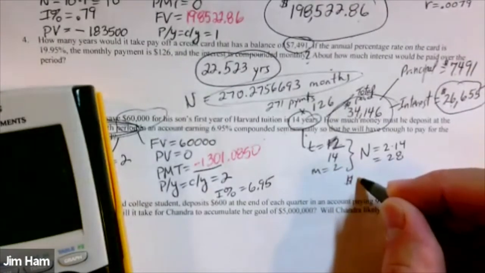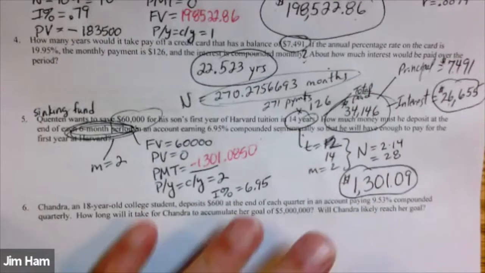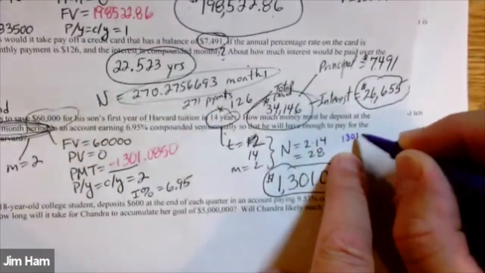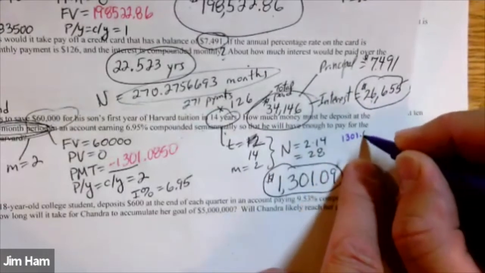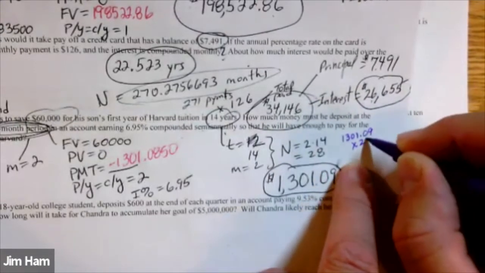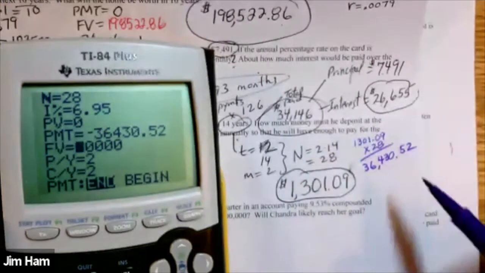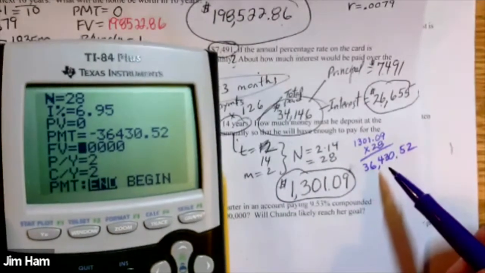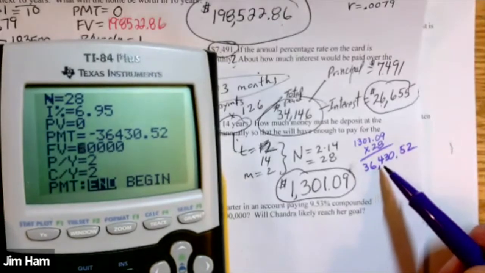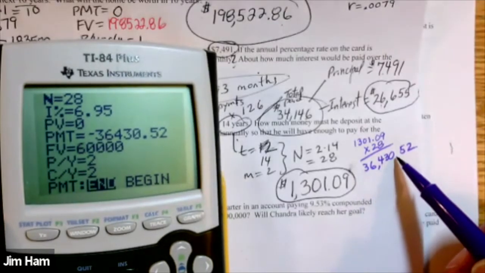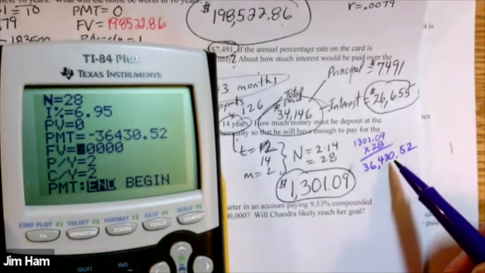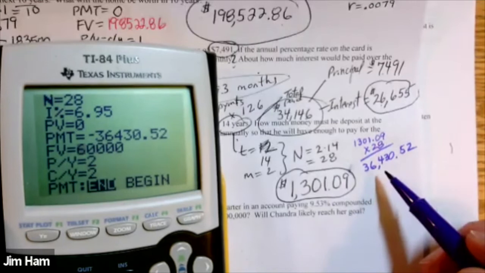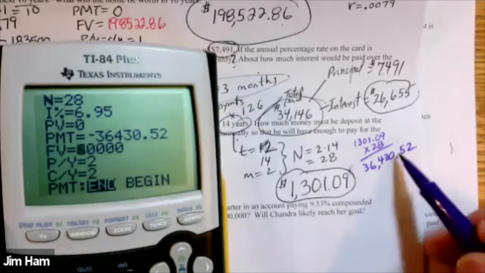And I'll do the interest calculation over here. If Quentin makes payments of 1301.09 and makes 28 of those, then Quentin invested a total of $36,430, a little bit more. Every 6 months he invested 1301.09, but this is the total amount invested.